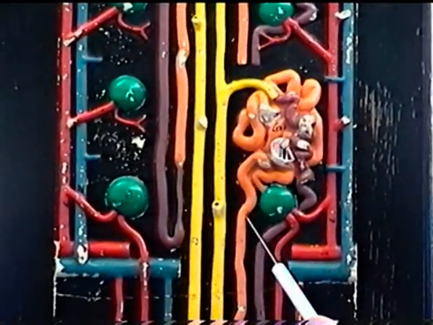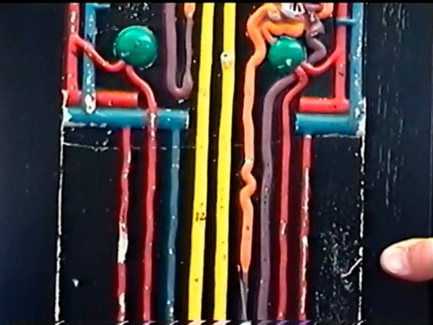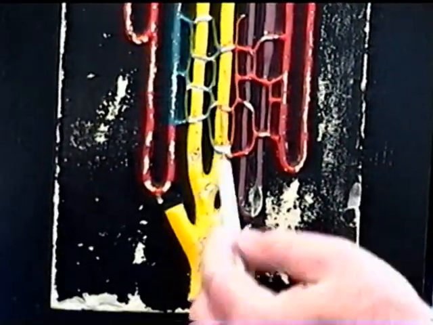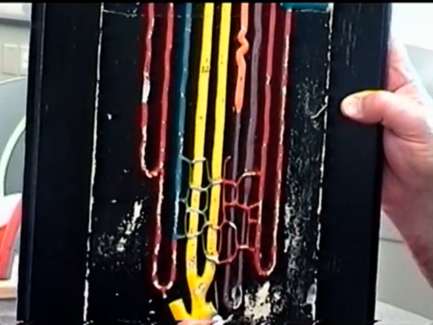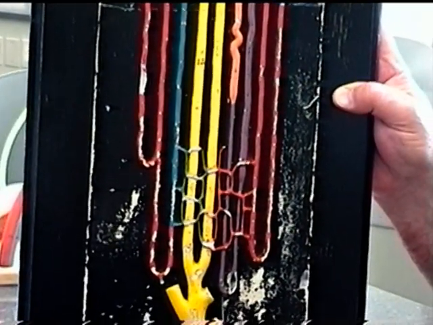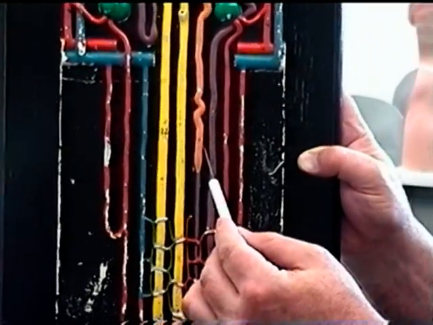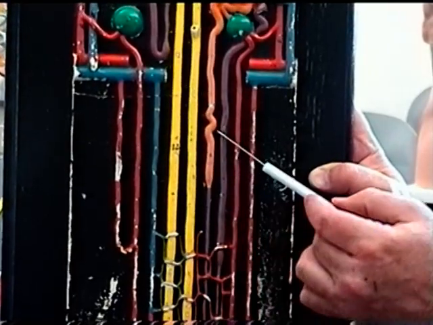And then the proximal convoluted tubule leads to this really long thing called a loop of Henle. So here's the descending limb of Henle, and the thick part is up here, and the thin part is the purple. Here's the loop at the bottom, and here's the ascending limb of Henle. And then notice it becomes thick here, so thin ascending limb and thick ascending limb.